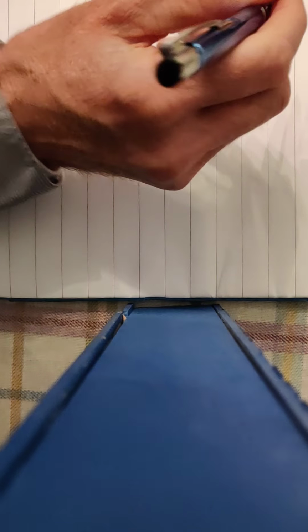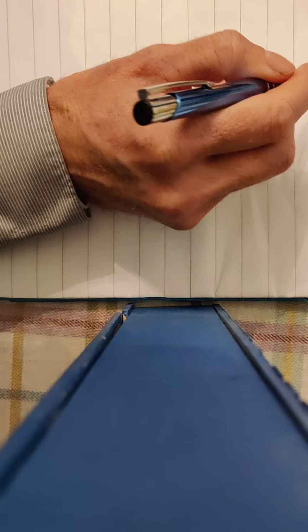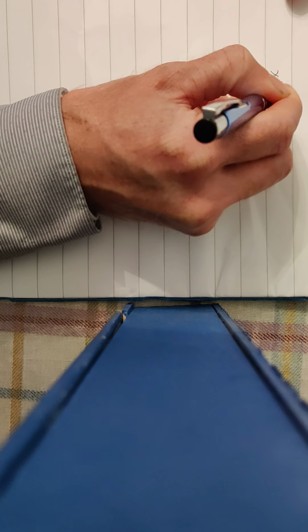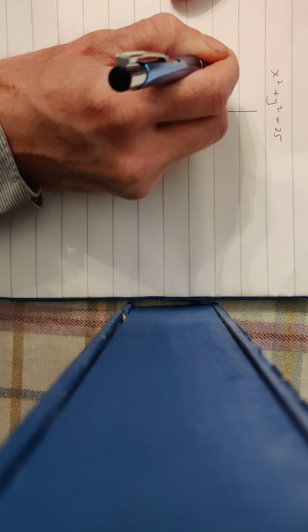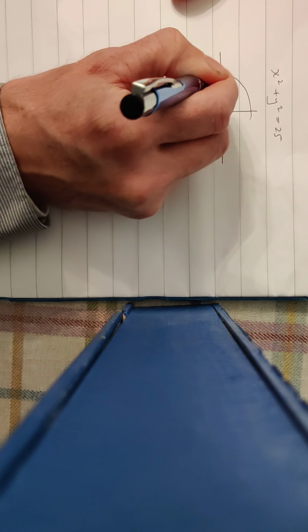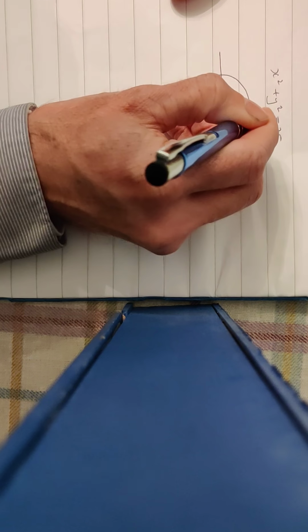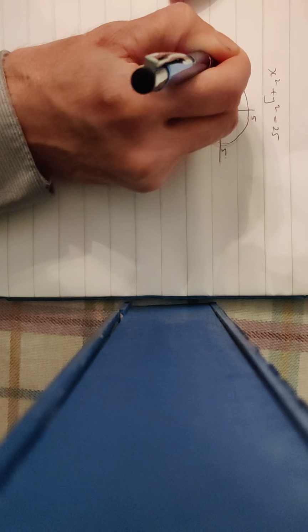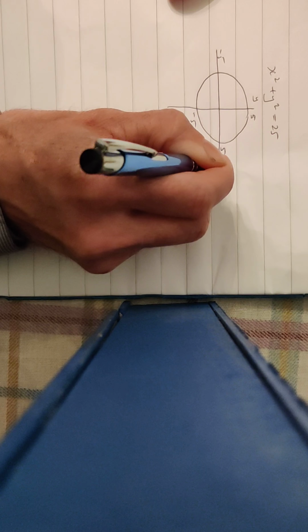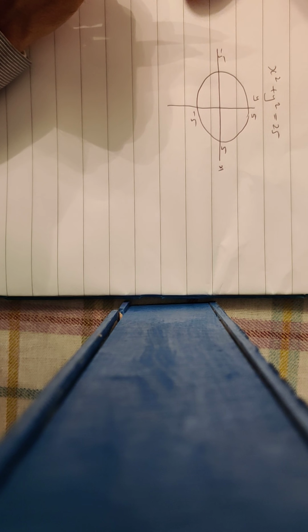Okay, just look at this wee question. The first one, it's about a circle, right? x squared plus y squared equals 25. So if you were to sketch that out, that's a circle that has radius 5. So it's going to cut there at 5, minus 5, where that's the y-axis and that's the x-axis, right? Now, it's saying a point on the circumference is minus 3, 4.